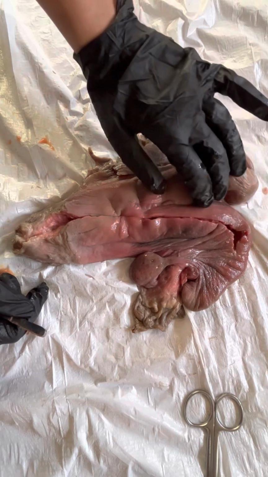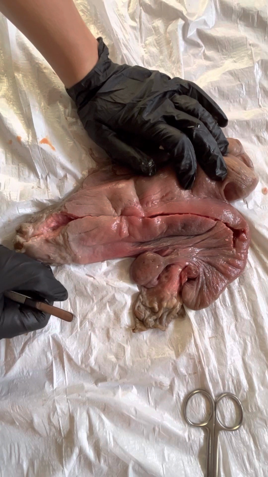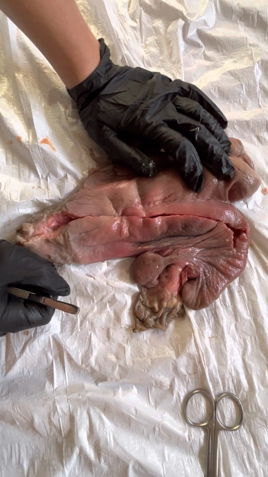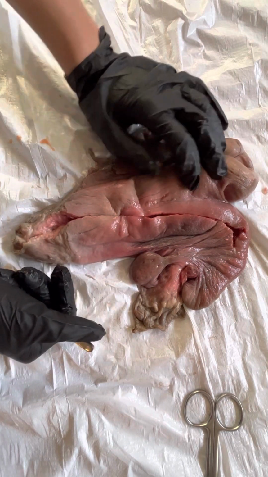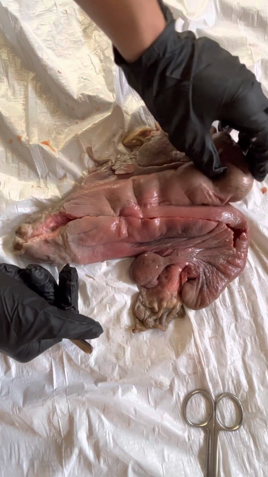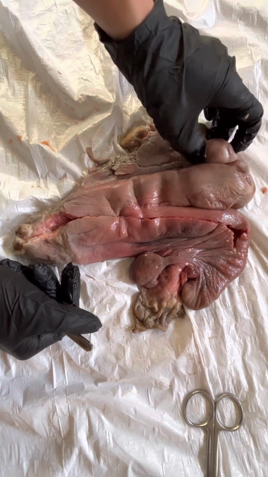And right here, we can see that this is the external uterine bifurcation, which separates the two uterine horns. And it's commonly used to manipulate the uterus during rectal palpations in bovine.